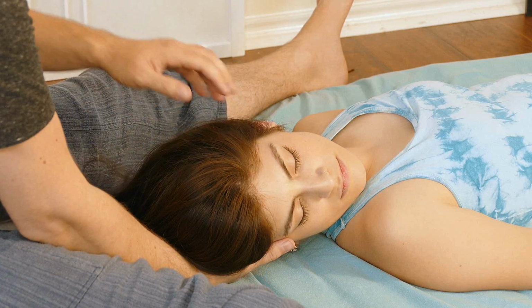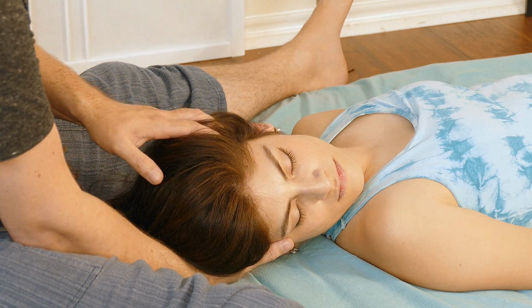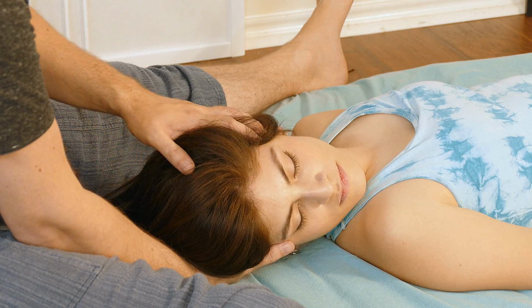I'm going to switch sides now. Same deal, opposite side, right along the temporalis.